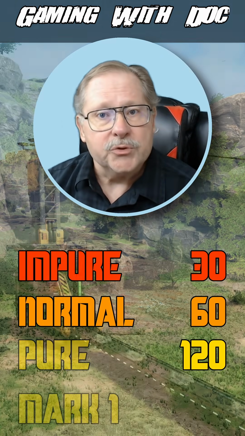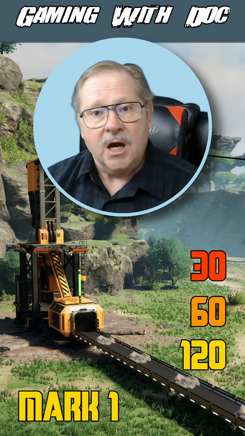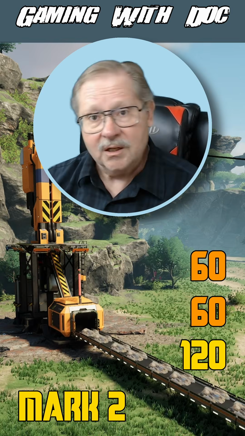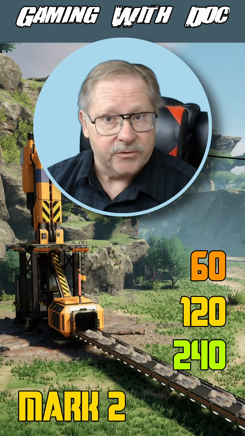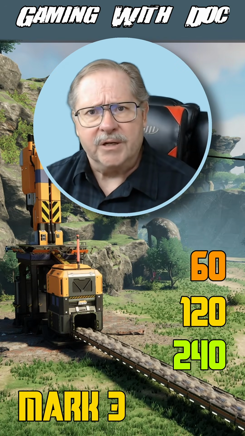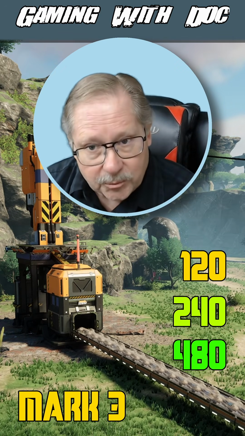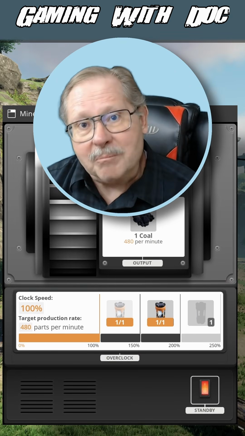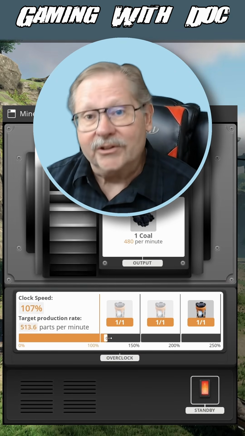This is true if you're using Mark I miners. Upgrading the miner to Mark II doubles your output to 60, 120, and 240 items per minute. Eventually you'll get to Mark III miners, which double output again. Overclock a Mark III, and you can max out any conveyor in the game.